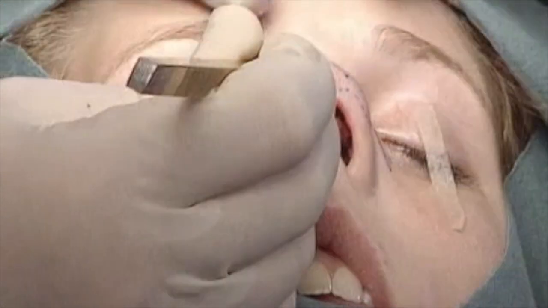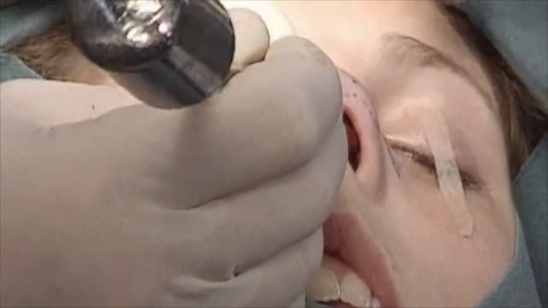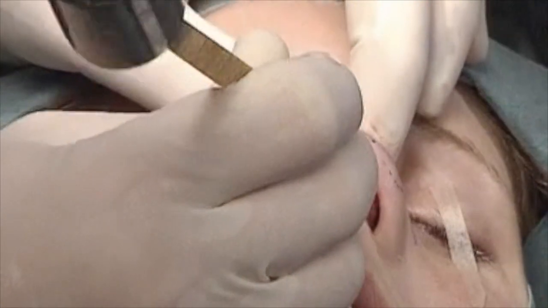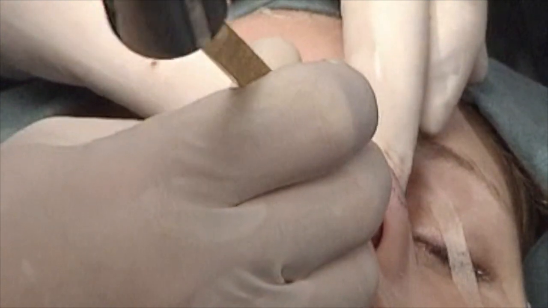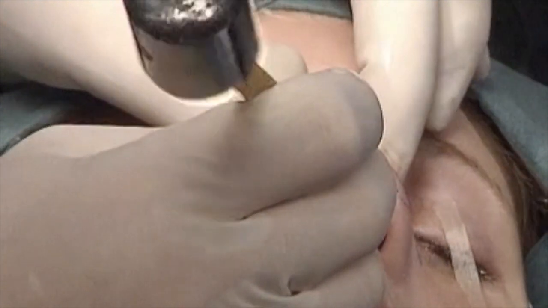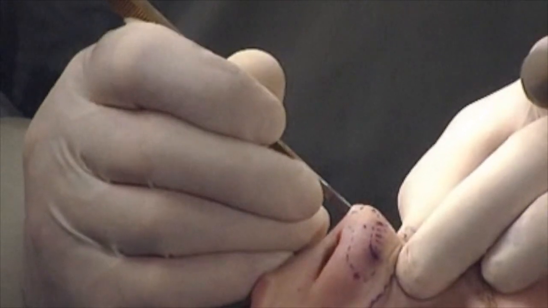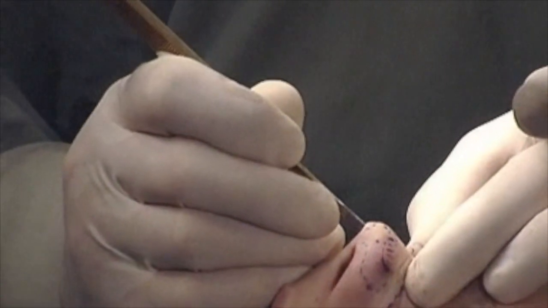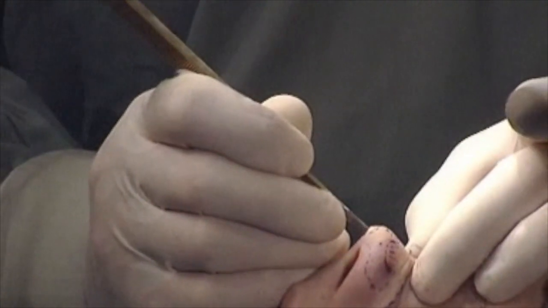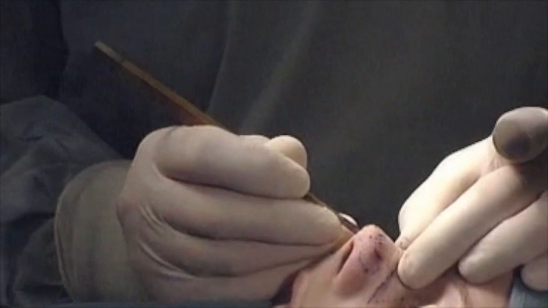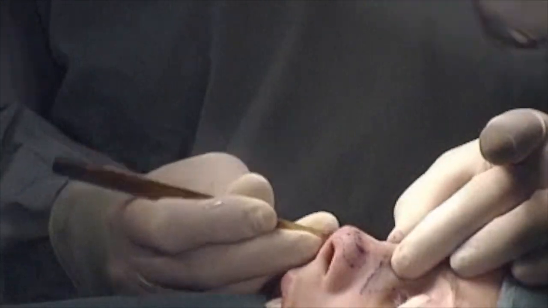Yes. Okay, quiet. Yeah. Strong bone. You hear a different sound, then it goes well.